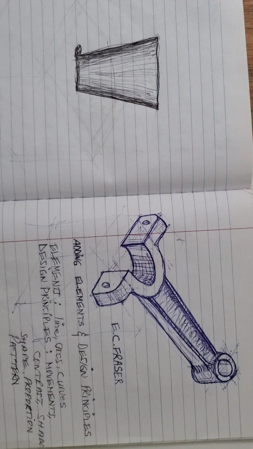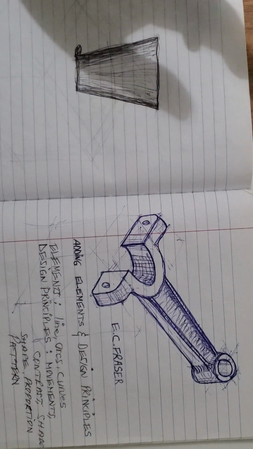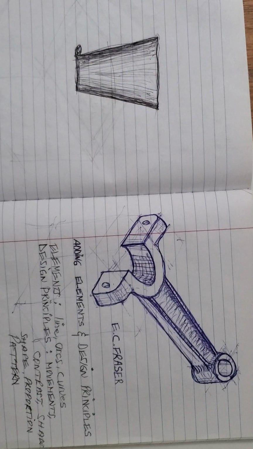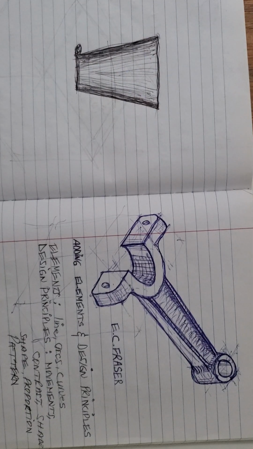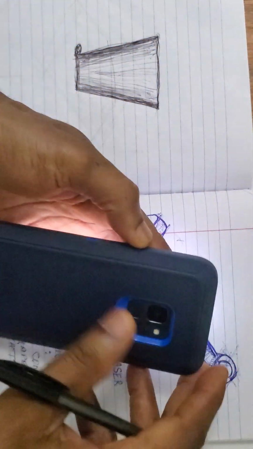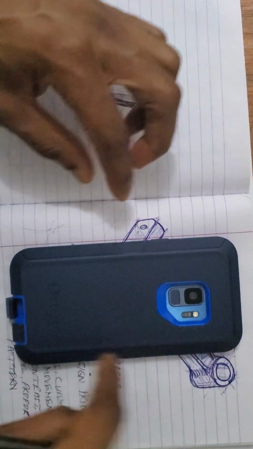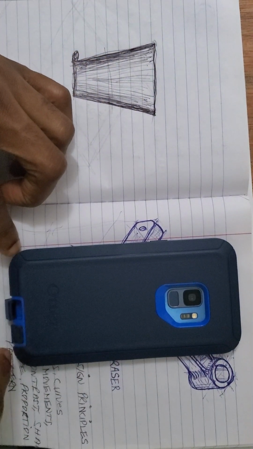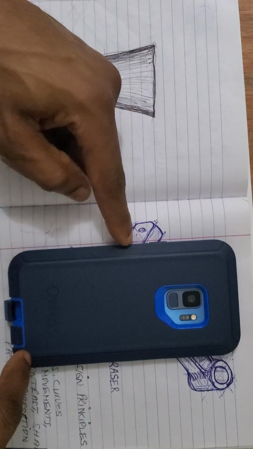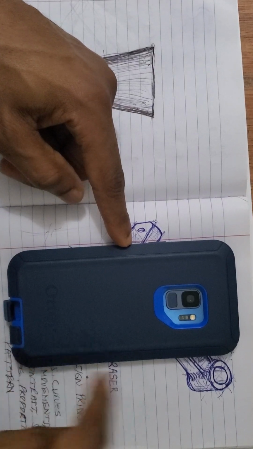Now, take for example this cell phone. The width of this cell phone is about half the length.